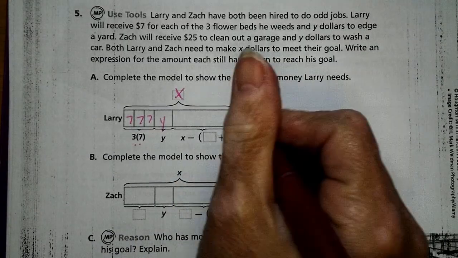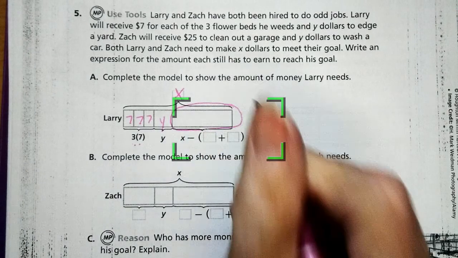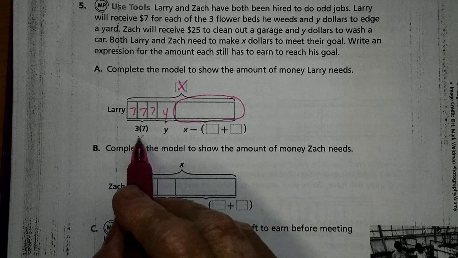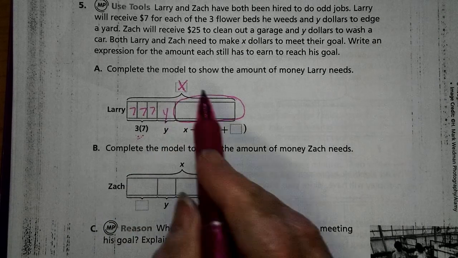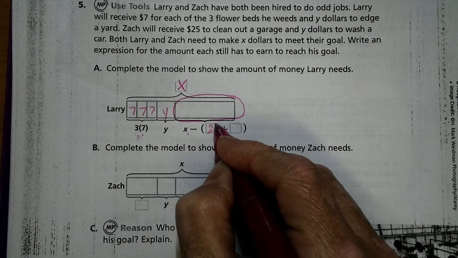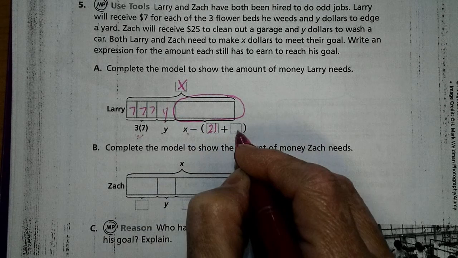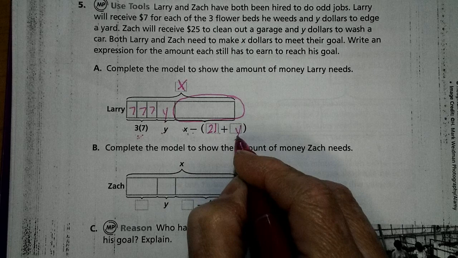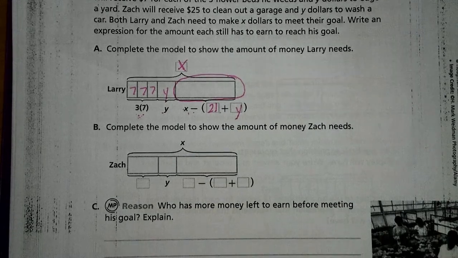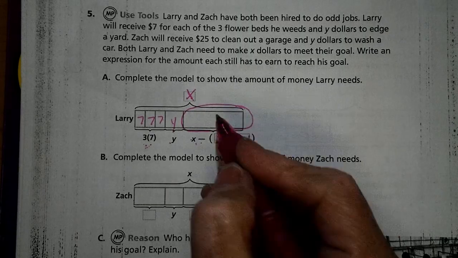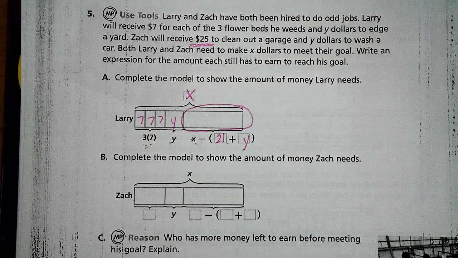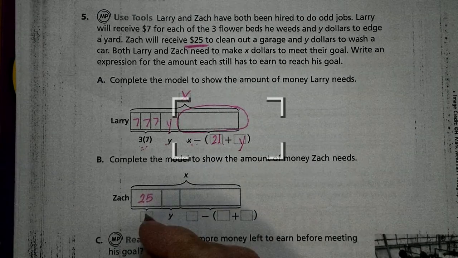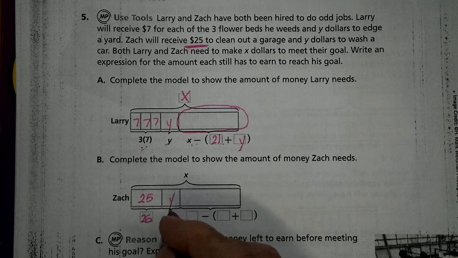We want to figure out what is this cost here. But the only way to do that is to subtract what we know from the total cost. So we know that this was 21 and that this is Y. So X minus 21 plus Y would give me that answer. Okay? And then what do we know about Zach? How much does he get? $25. So he's going to be 25 and y.